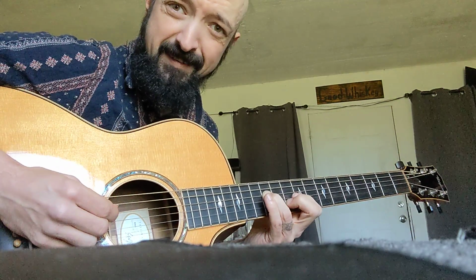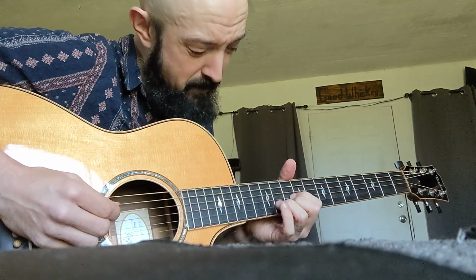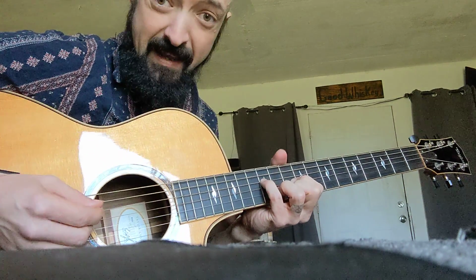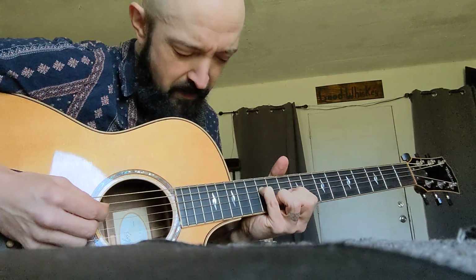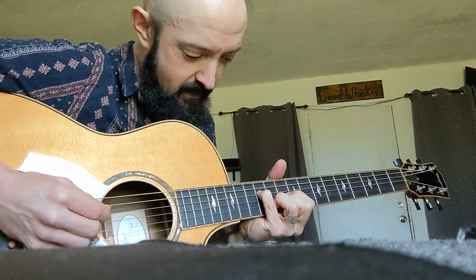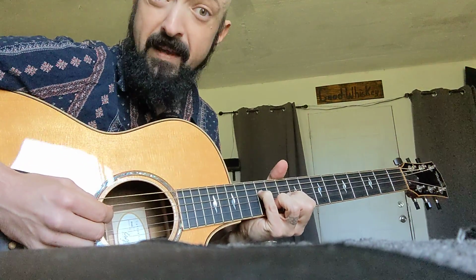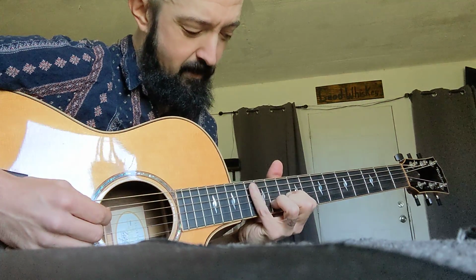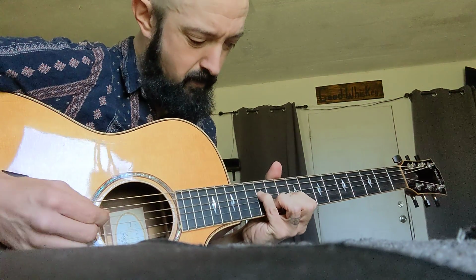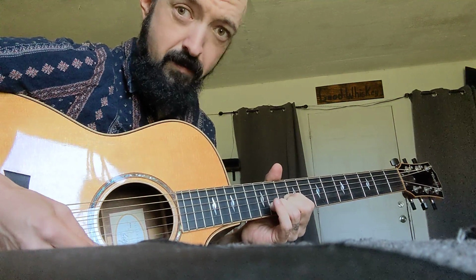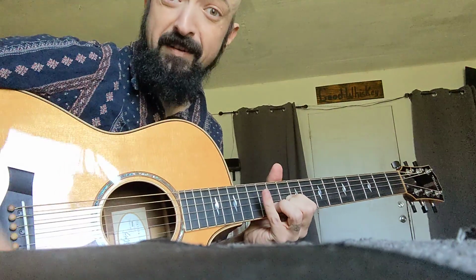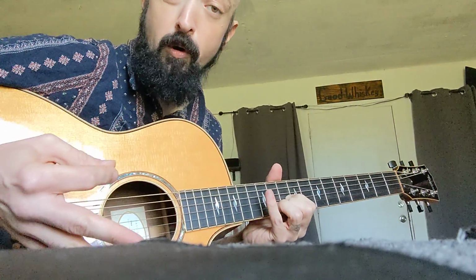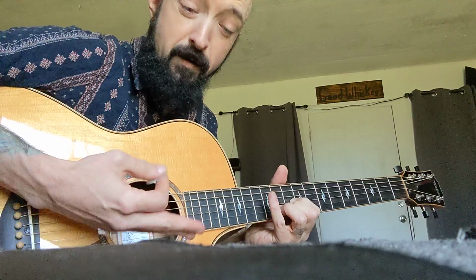And then the rest of this is a little bit of a sweep, but it's a sweep under that D. So you'll notice that I'm making that exact same shape from earlier. It's the D, but with that inverted third. And then you go up one more. So that's an A sharp chord, but way up here at the top of the neck.